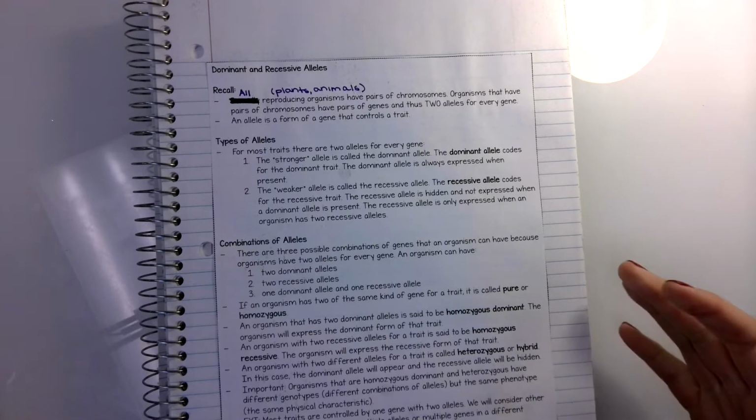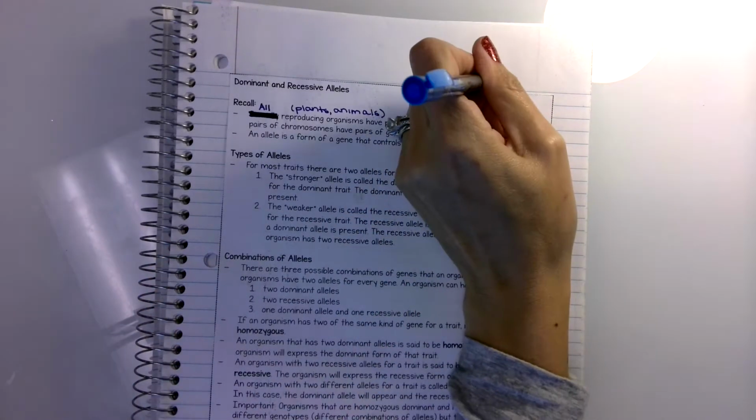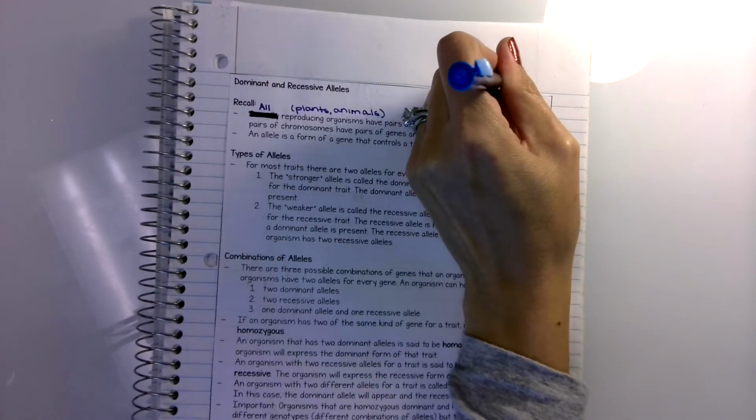All right, so today we are starting to build on our inherited traits. There's a special way that our genes work when we get the two different genes from our parents that tells us if we're likely to have one trait versus another. So here's our notes. Today is the 14th.